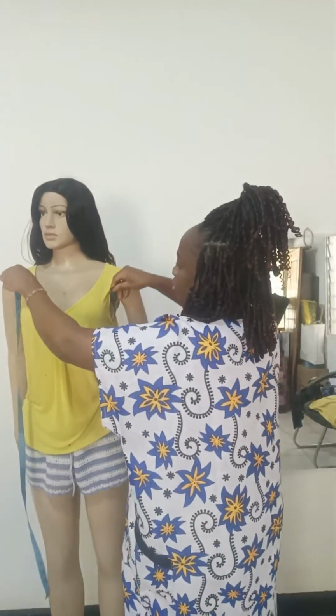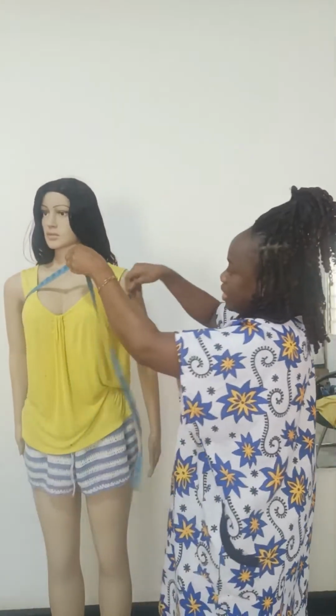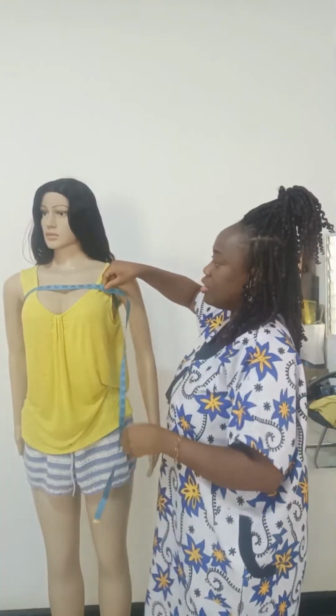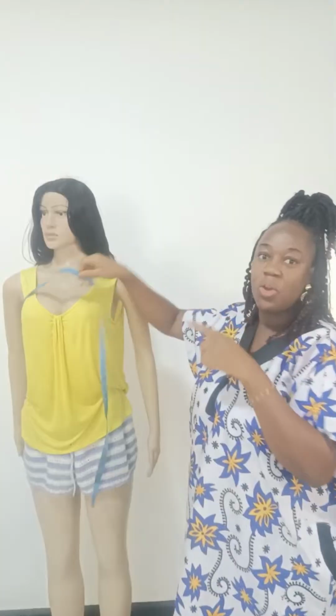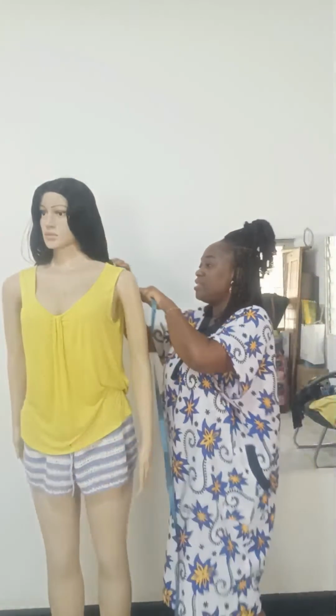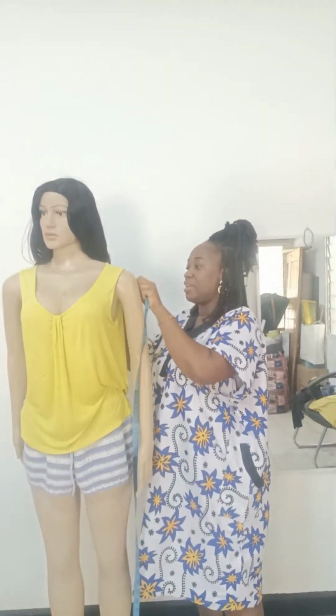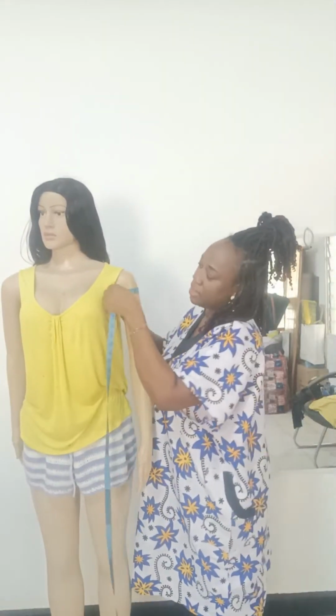across back and across chest. You take it round like this. You take it round. You subtract this from the round body. Whatever you have, you divide by 2. That is what you are going to use for the sleeve area. That is how you're going to know the roundness of the sleeve. What I mean is this: for off shoulder, you need this roundness, that is from here to here like this.